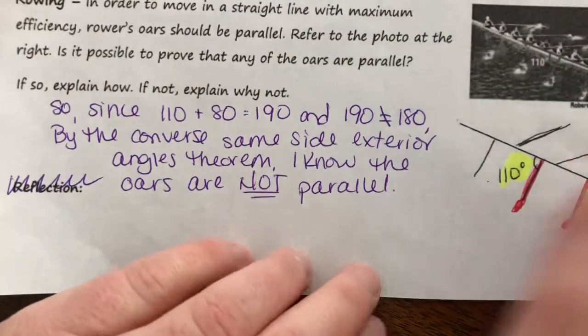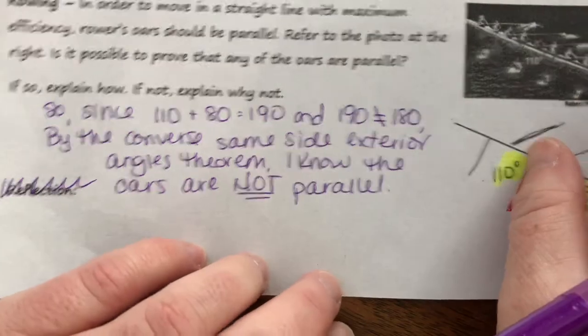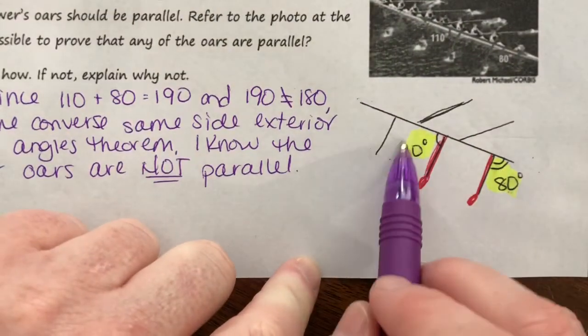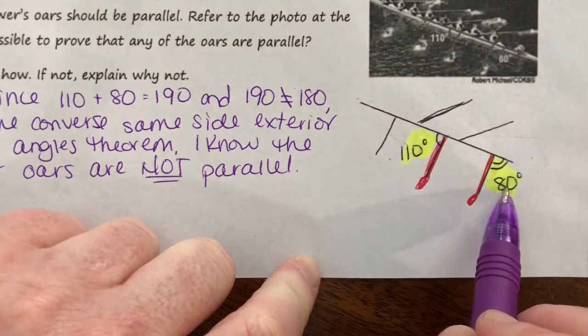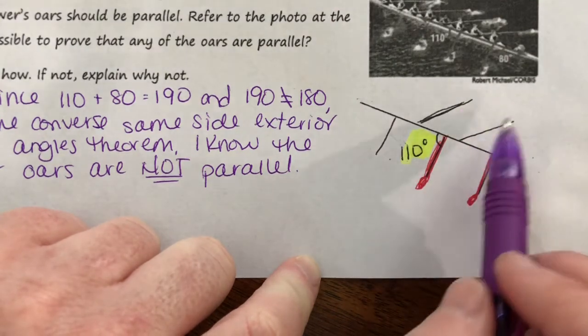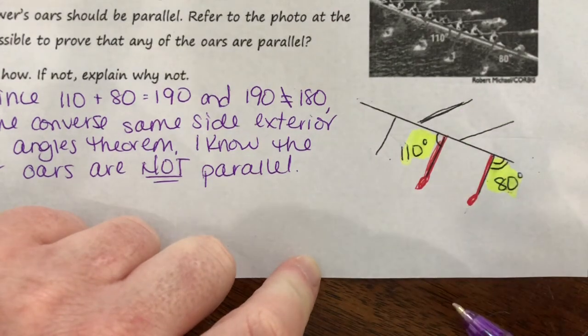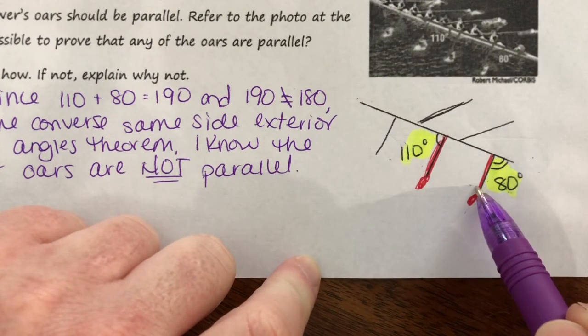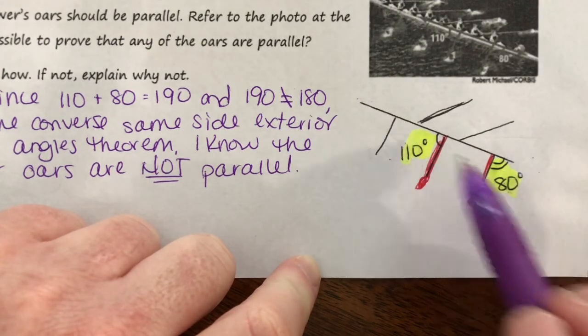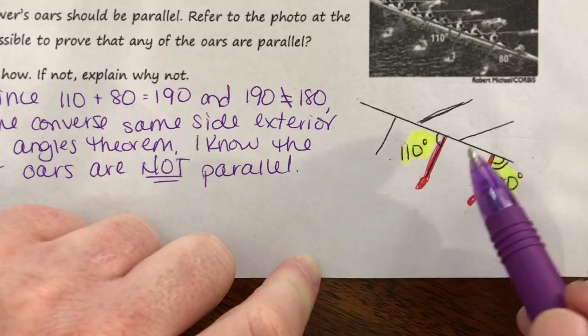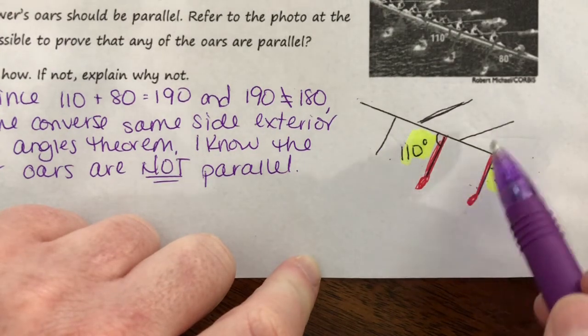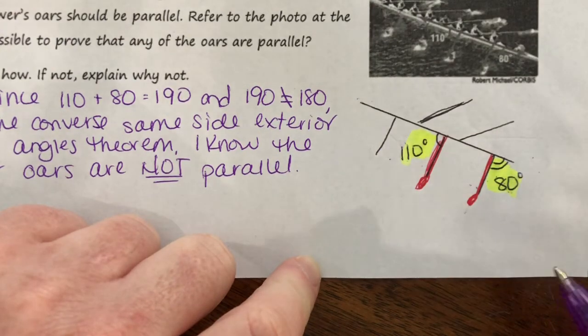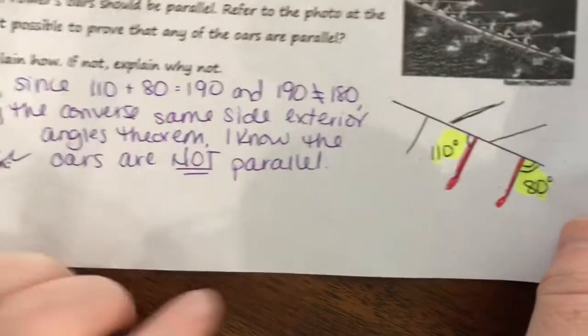Because, again, the converse same side exterior angles theorem says that if the angles add up to 180, that means the lines that create them must be parallel. We had to tell whether the oars were parallel or not, and based on the measure of these angles right here, they cannot be parallel. Because for them to be parallel, these two angles had to add up to 180, and they don't.